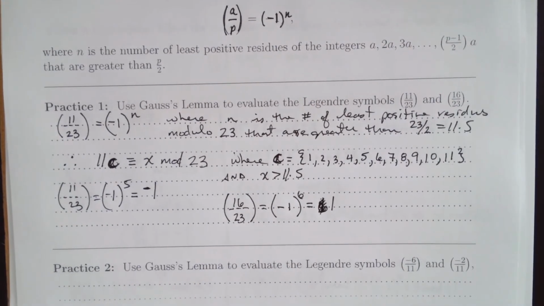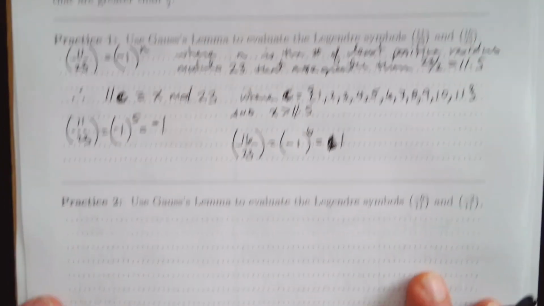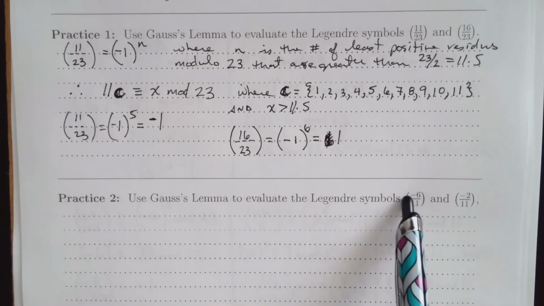Okay. In our next video, we will show how to use Gauss's lemma to evaluate the Legendre symbols if I have these negatives.